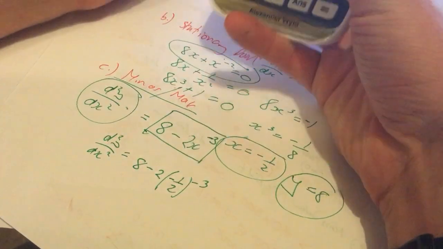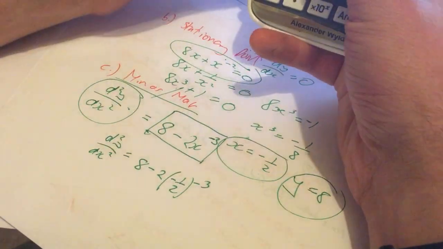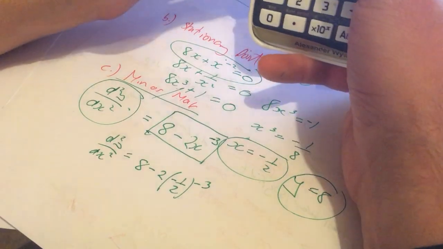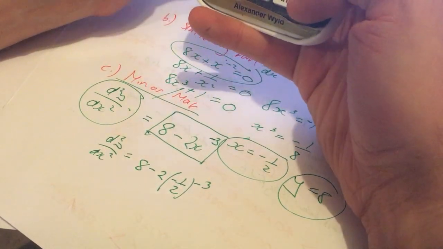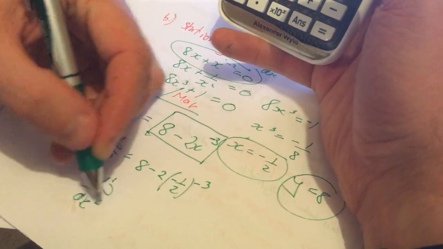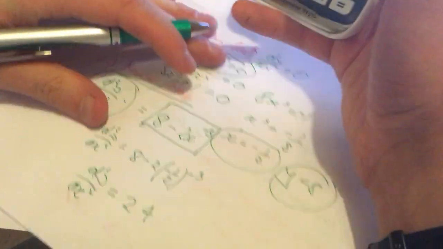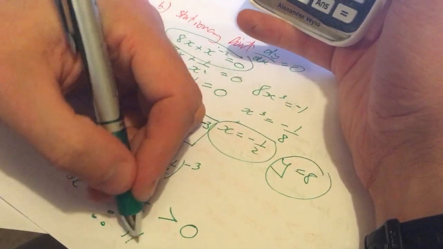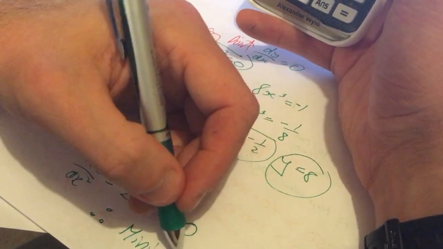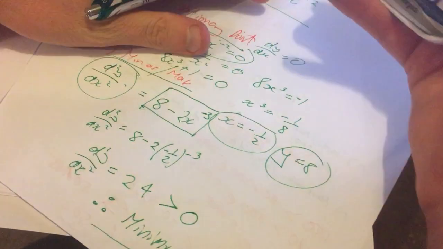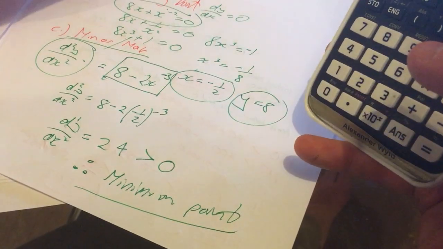So again, get the calculator out. You could do it by hand if you want to actually. So 8 minus 2 lots of minus 0.5 to the power minus 3, which gives us d2y by dx squared equals 24, and 24 is greater than 0, therefore it is a minimum point. Cool, I think that's the whole test then.